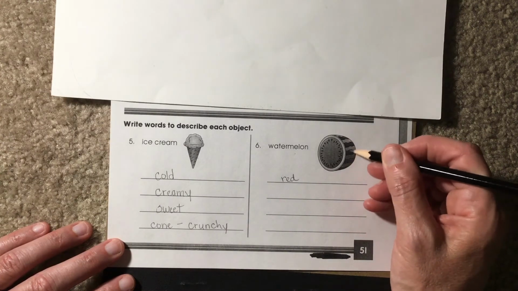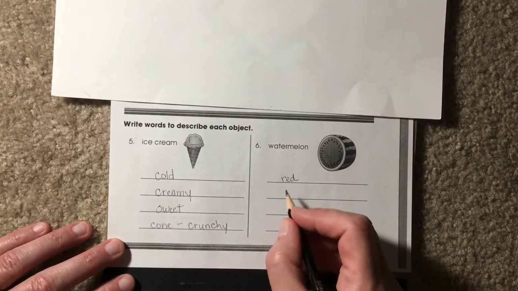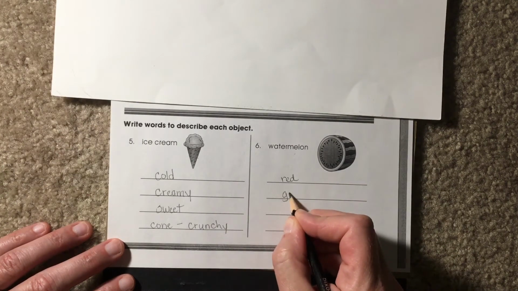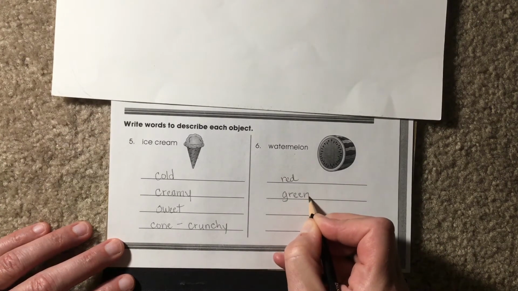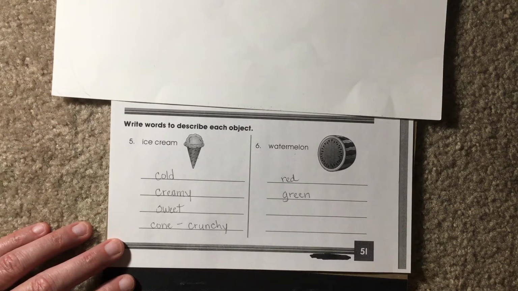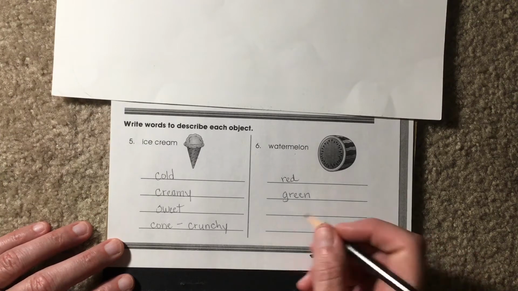On the outside, it's usually green. Does watermelon taste sweet or sour? Usually sweet.